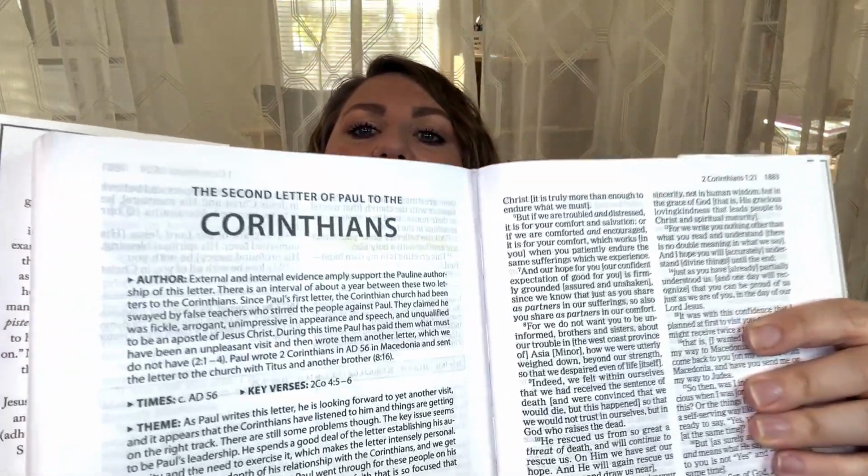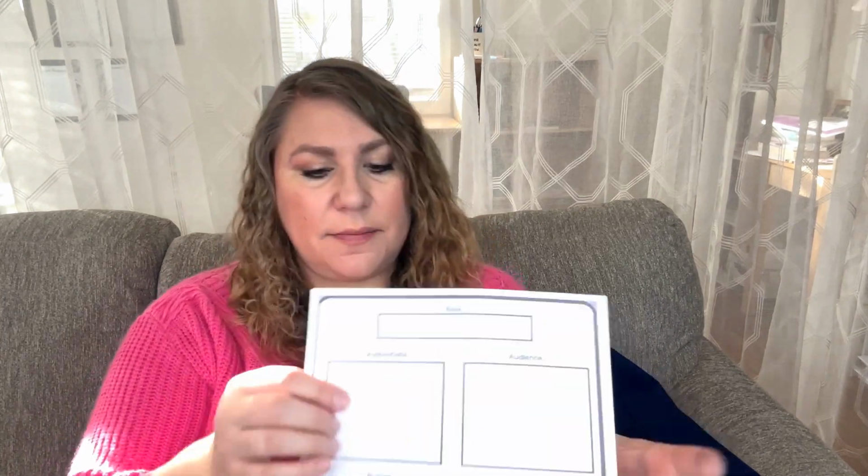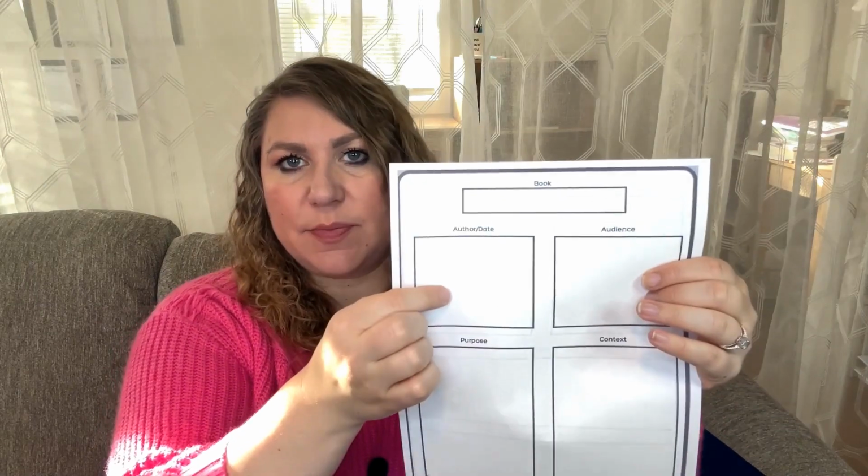And then also if I look at my other one, this one has a big write-up about the author and when it was written. It says external and internal evidence amply support the Pauline authorship of this letter. And then it goes on and tells you more. And then the times, this says circa AD 56. So that's what I would put in this first box.